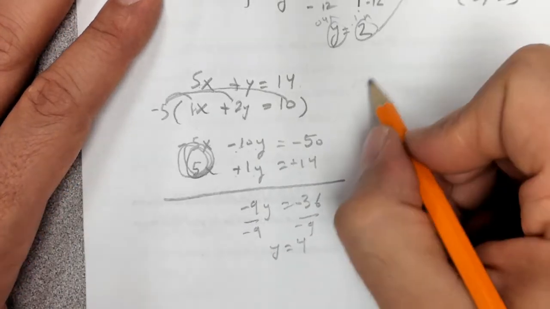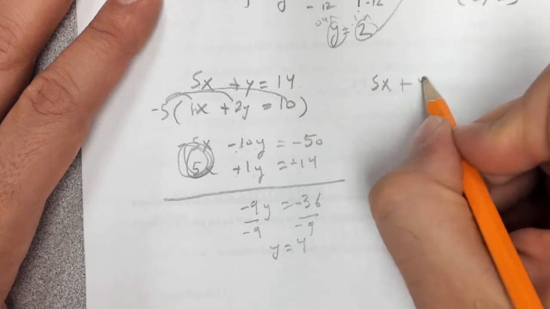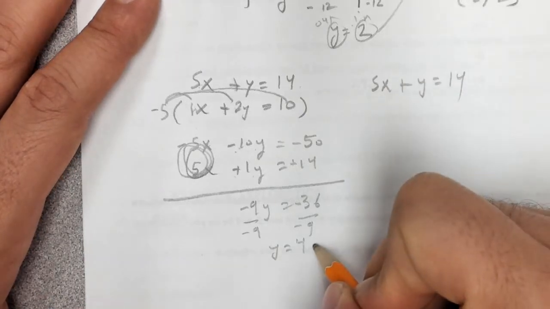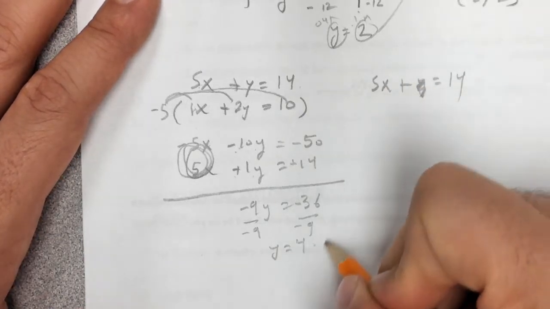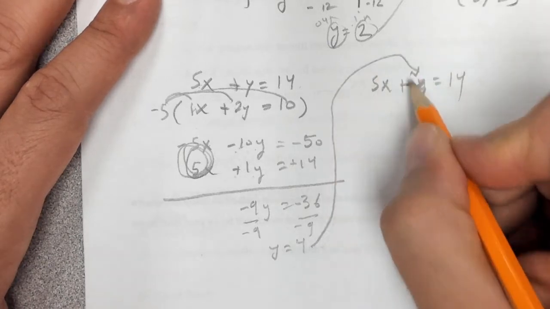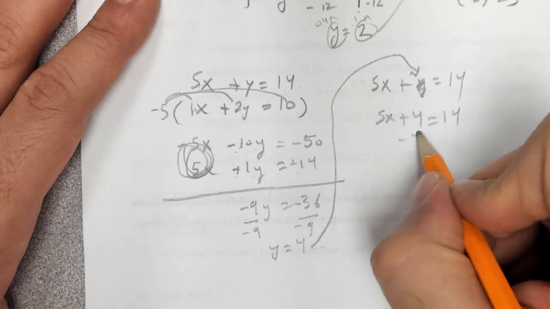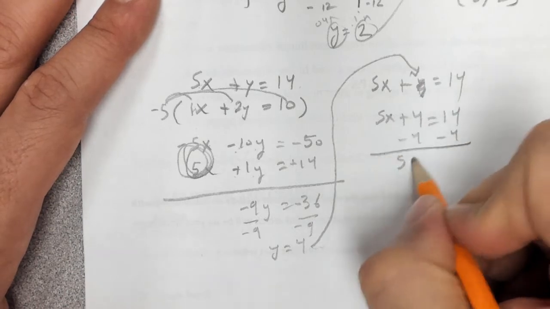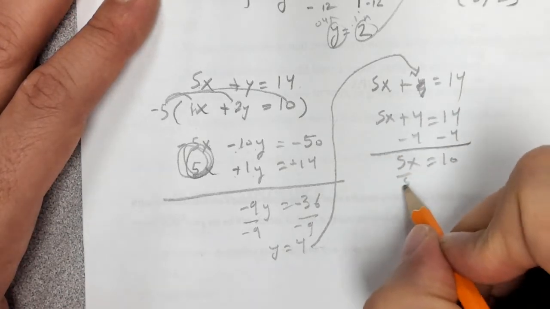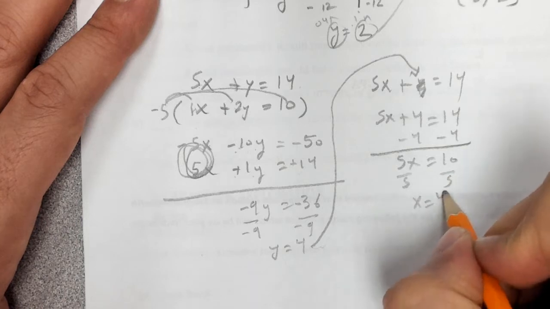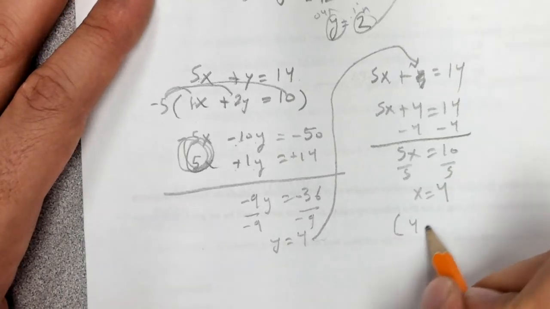Now that I have y, I rewrite one of the original equations. I get y out, put 4 in. That becomes 5x plus 4 equals 14. If I get rid of 4 from both sides, 5x equals 10. And if I divide by 5, x equals 2. So, x is 2, y is 4. The answer there is 2, 4.